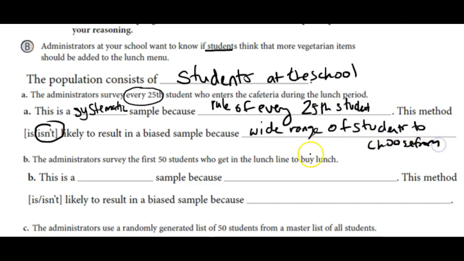So let's go on to part B. It says the administrator decides that they're going to just survey the first 50 students who get in line. So this would be more about convenience, because it's the first 50 who get in that line. And I don't know about anybody, but if you've ever gone into a lunch line, it's a very select few who always get to the line first.